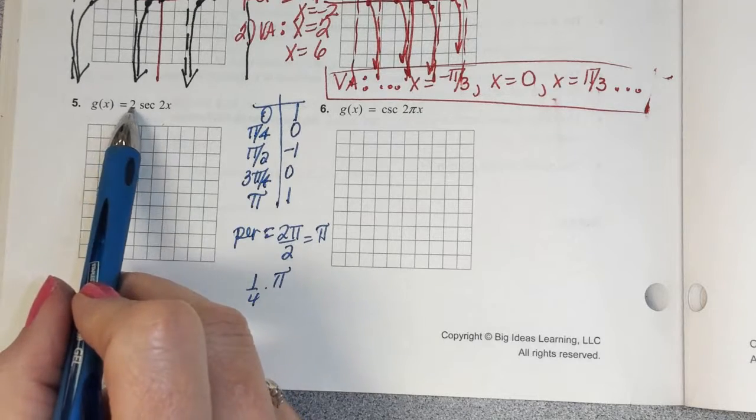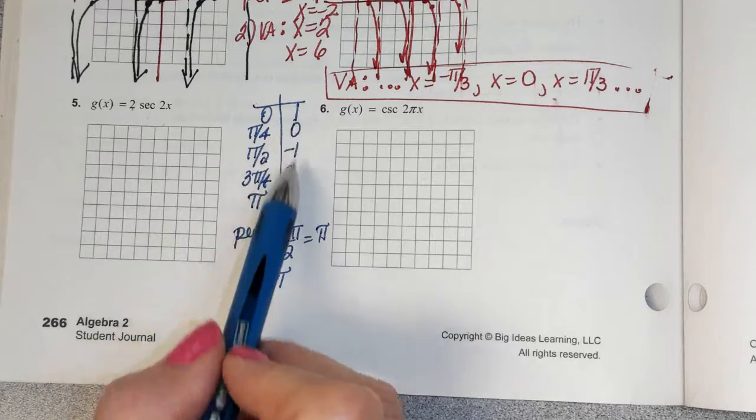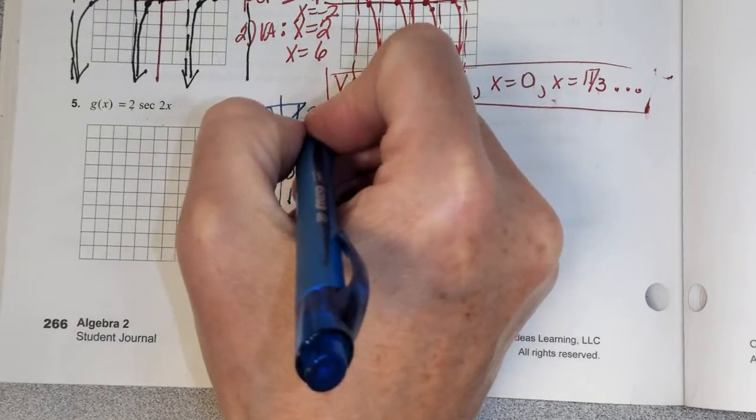But now we have this 2 in front. That 2 in front is a vertical stretch. So all of my y values are going to have to get multiplied by 2.